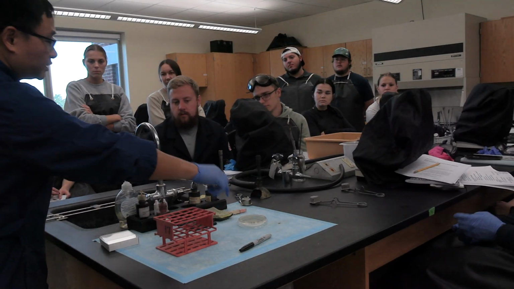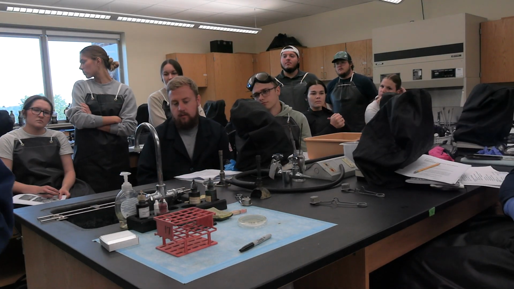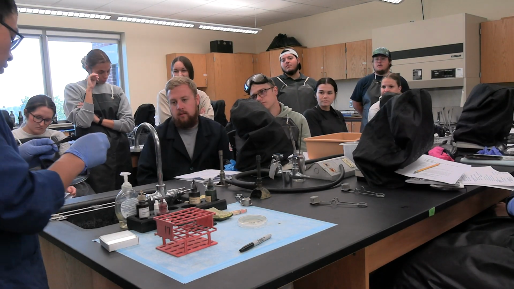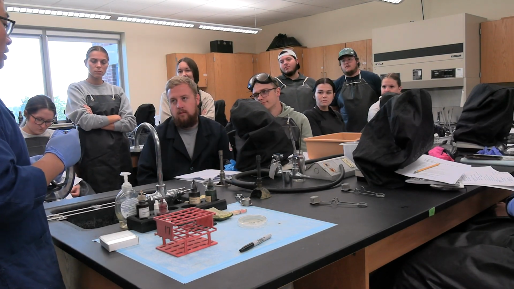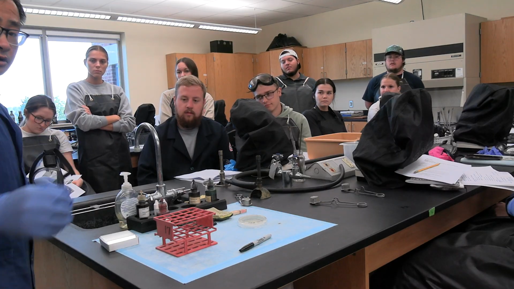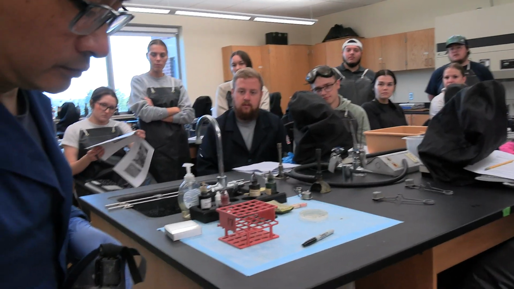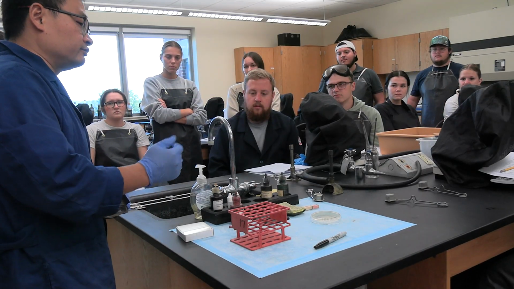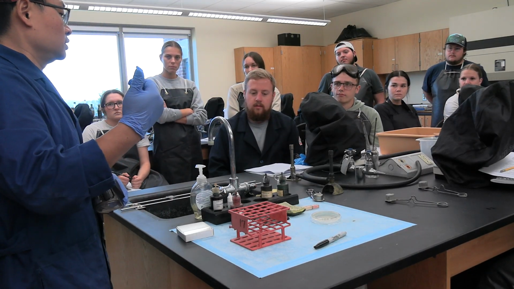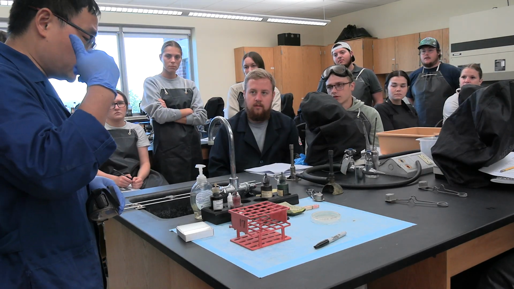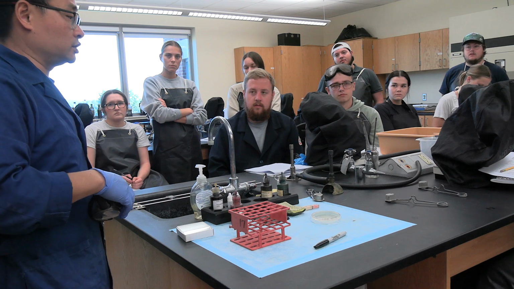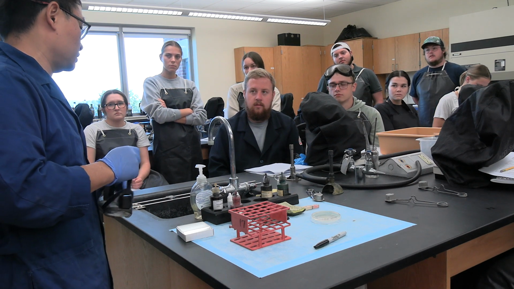A very important step we need to emphasize. At this moment, you need to wear goggles to protect your eyes. All these dyes, if somehow they touch your eyes, the federal regulation is to flush your eyes with water for 15 minutes.